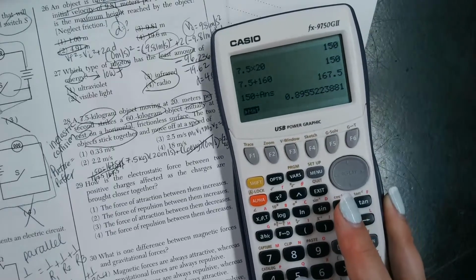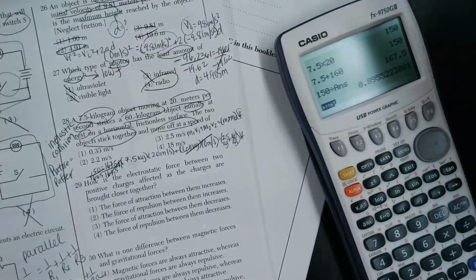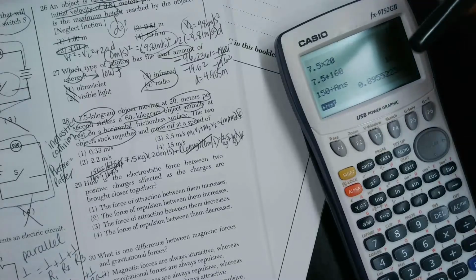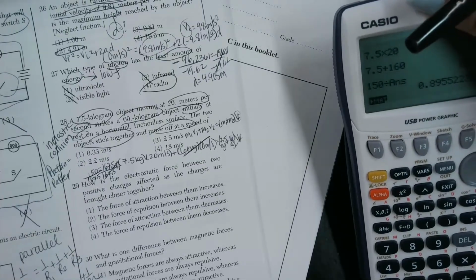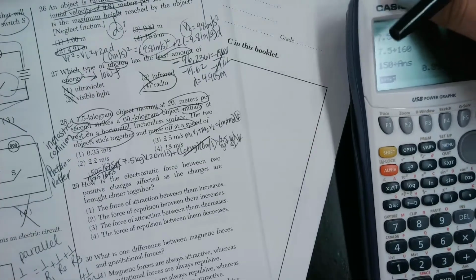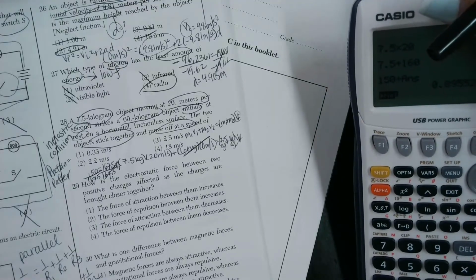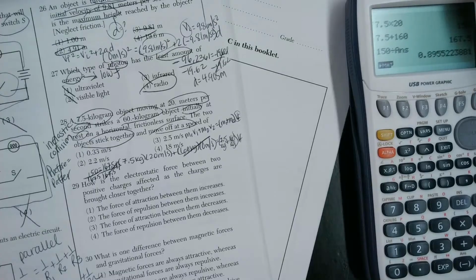What did I do here? Uh-oh, I think I might have made a mistake. Oh yeah, did I? 7.5 kilogram object, a 60 initially at rest. Okay. Did I do something wrong?